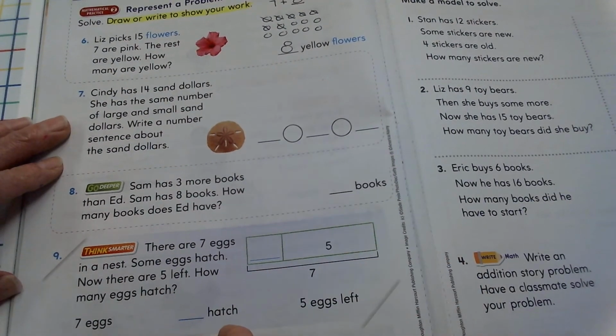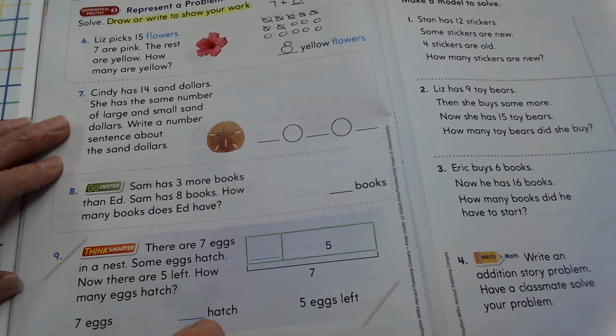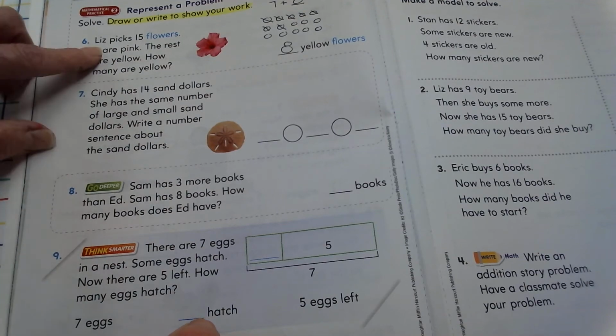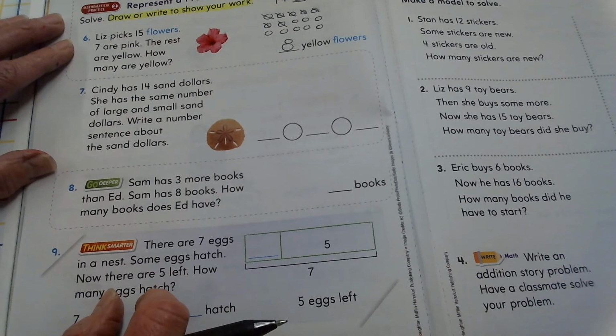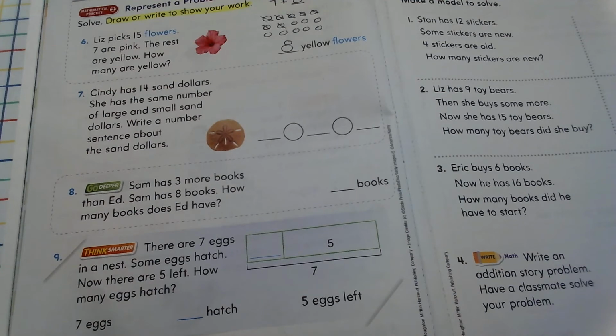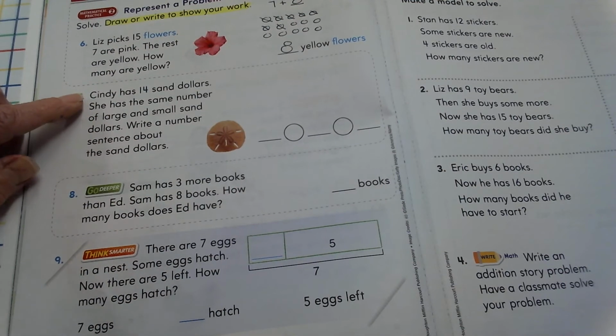Cindy has 14 sand dollars. There's a picture of a sand dollar. She has the same number of large and small sand dollars. Write the number sentence about the sand dollars. This problem doesn't sound like the ones we've been doing on that page and that page. She has 14 sand dollars. She has the same number of large and small, but they're not telling us how many large or how many small. So you might have to think harder here.